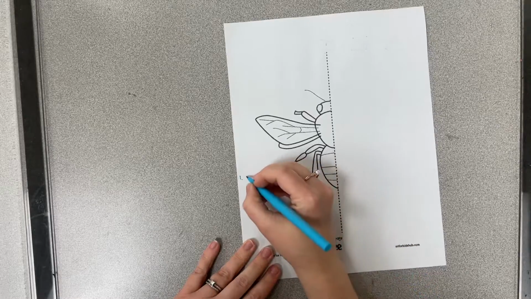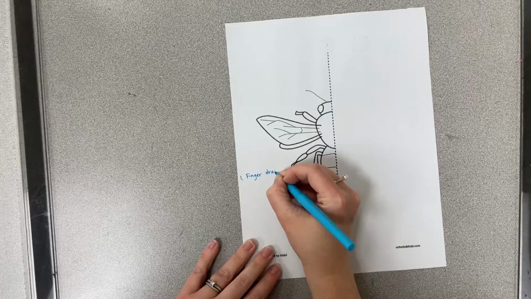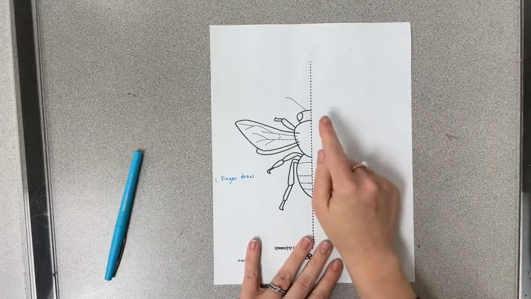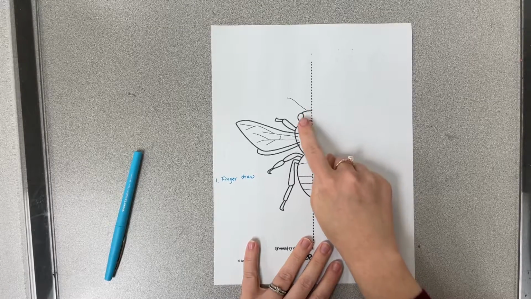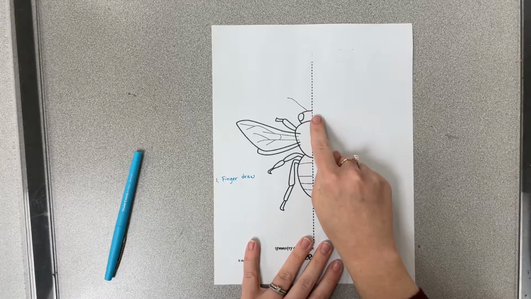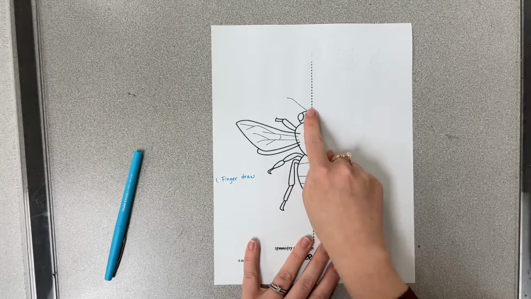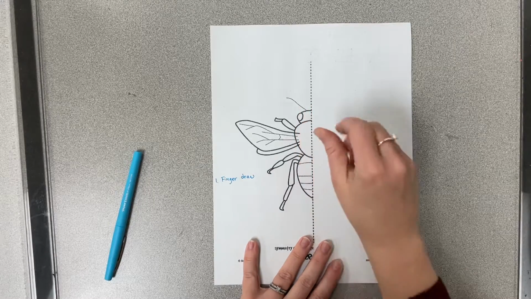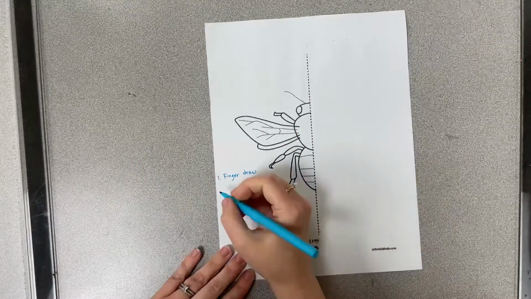Drawing technique number 1 is to finger draw. When I finger draw, I'm using my finger and not a pencil to test where I want my shape to be. So for example, if I'm going to do my bee's head, I might finger draw the shape first. So I know if I did this, oh, that's not quite right because I didn't match it up with the head. So I'm going to try it again. Finger drawing helps me get my hand ready for the motion that I'm about to complete.